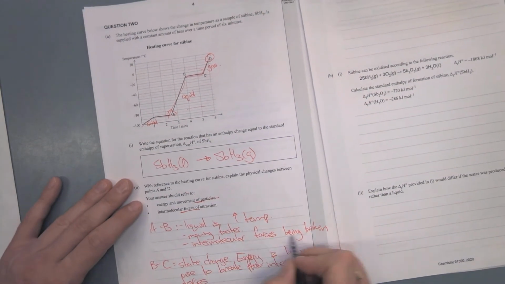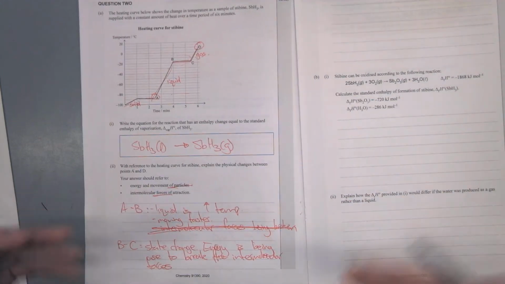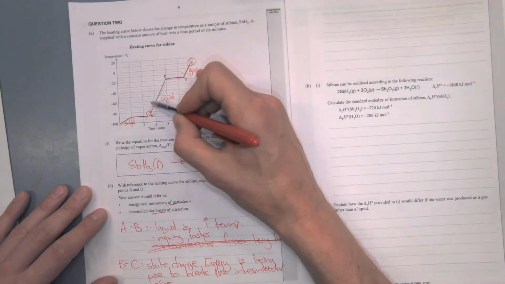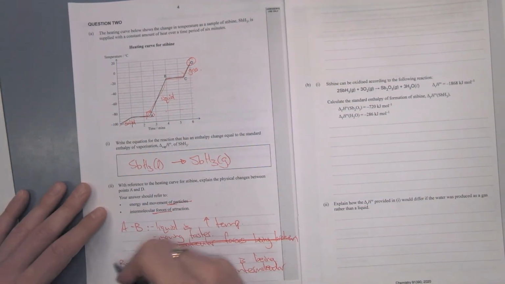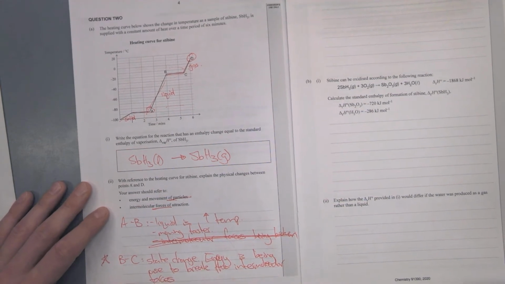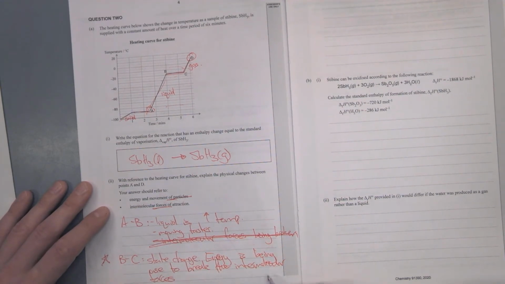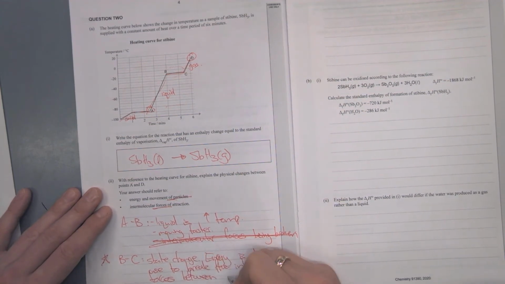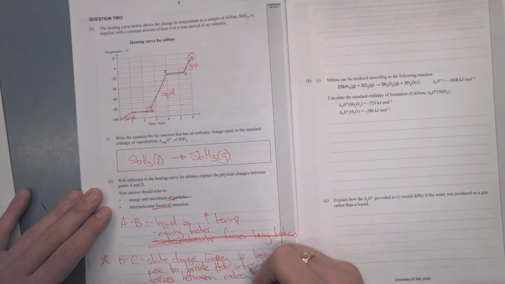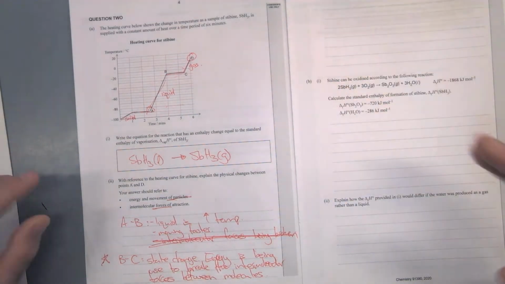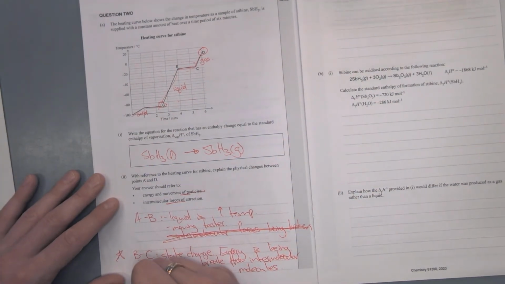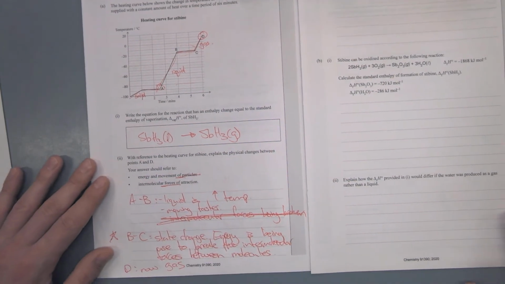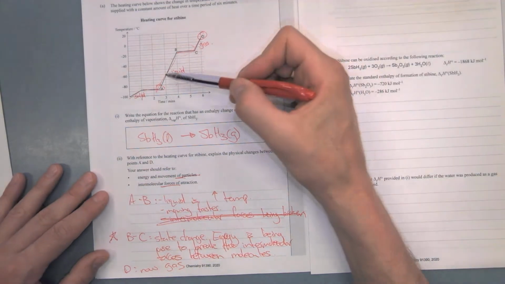Actually, I'm going to take that part out of this because while it's true, because some particles are actually turning into gas, it's probably not relevant really, because we really want to emphasize that that's happening at this state here. So energy is being used to break the intermolecular forces between molecules. Okay, and that's why the liquid's turning into the gas. And then D, it's now a gas. Okay, so that's what's happening here.